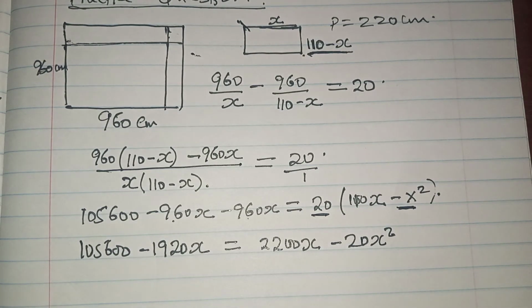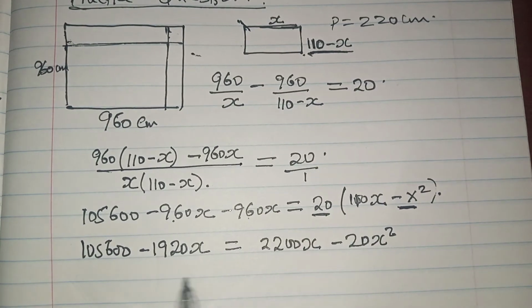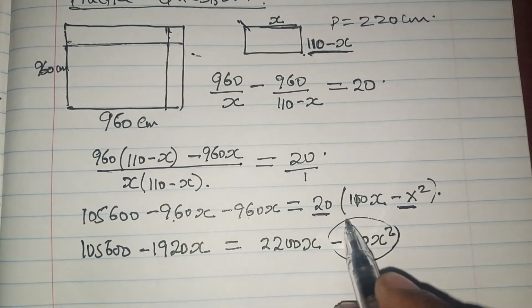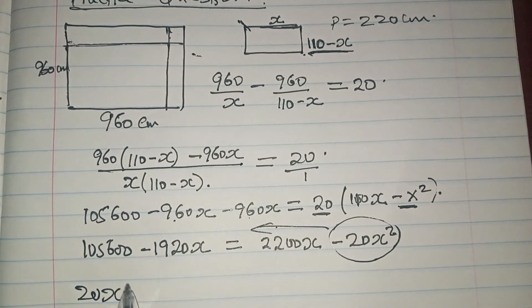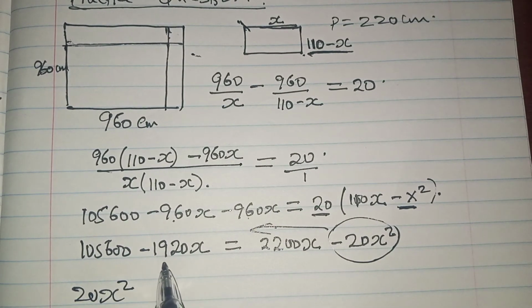And this one is looking like a quadratic equation, and we have to expect it to be, and therefore we need to bring this term across to avoid dealing with negatives, and we have 20x squared minus 1920 minus 2200x, because those are like terms.